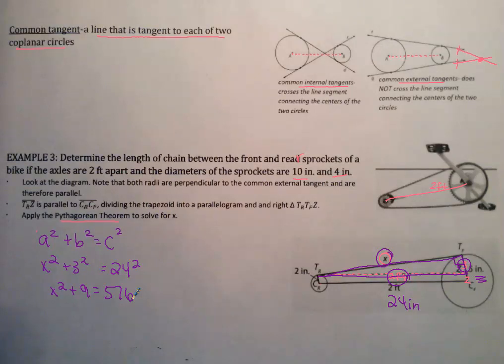Okay, then what will we do? Then you subtract the 9, right? Subtract the 9. So then x squared equals 567. Then you do square root, right? Square root. Yep.